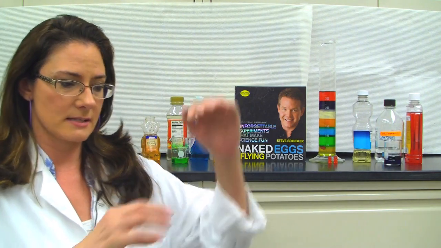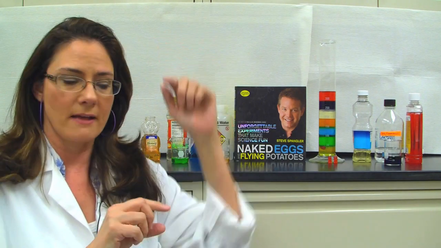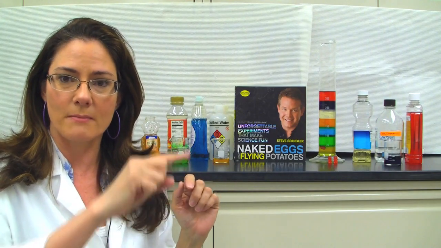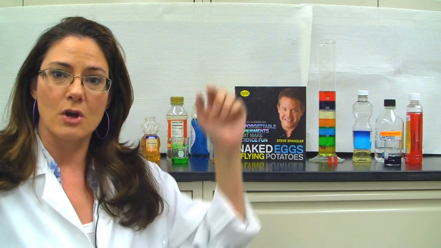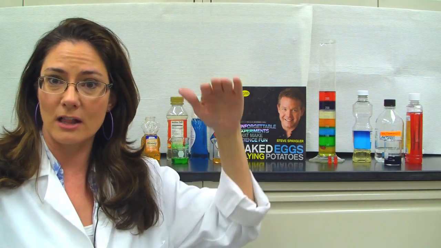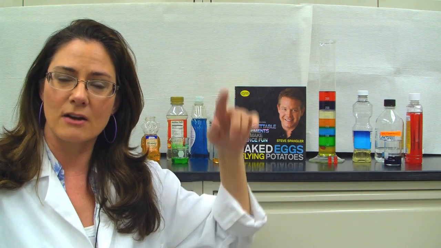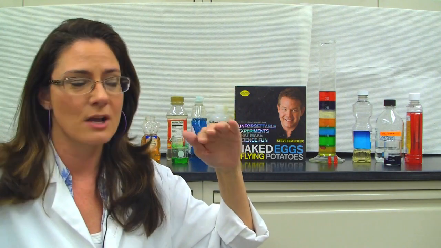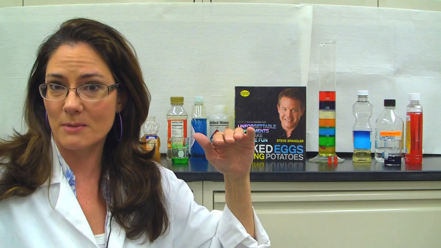Now, if we could create an amazing gradient of liquid in a tube that's very heavy liquid at the bottom and very light liquid at the top, and we know the densities of the different liquids in that column, we could also drop our gummy bear in there and get an idea, depending on where the gummy bear lands, what is the density of the gummy bear.